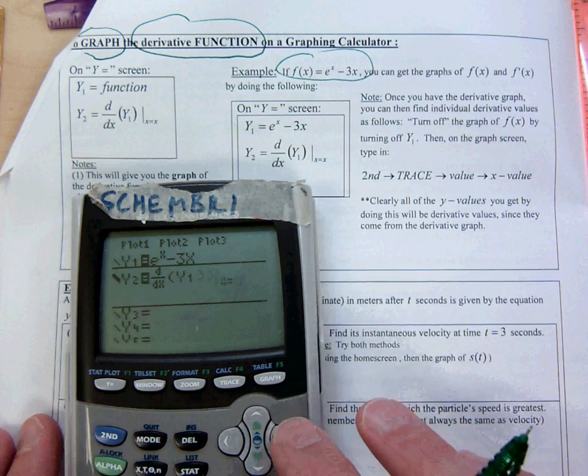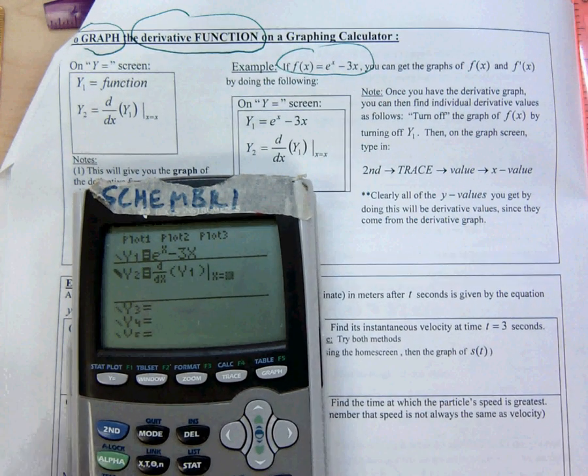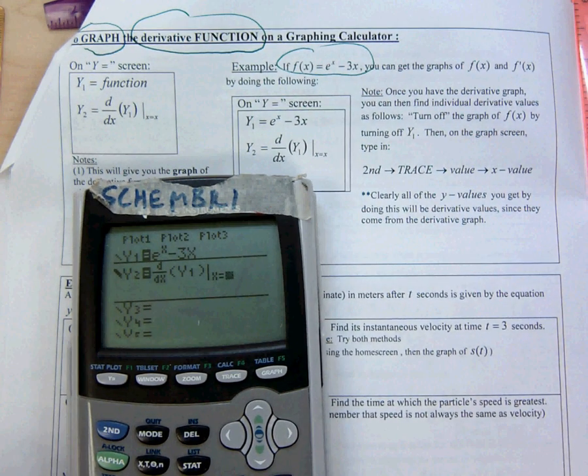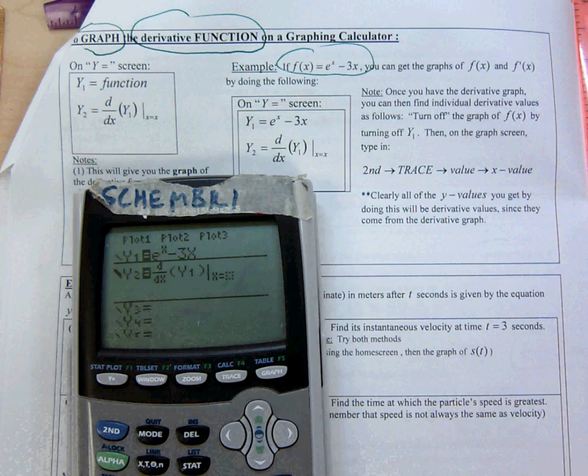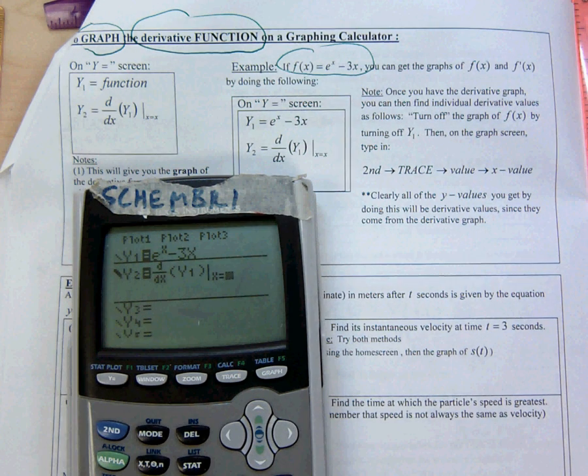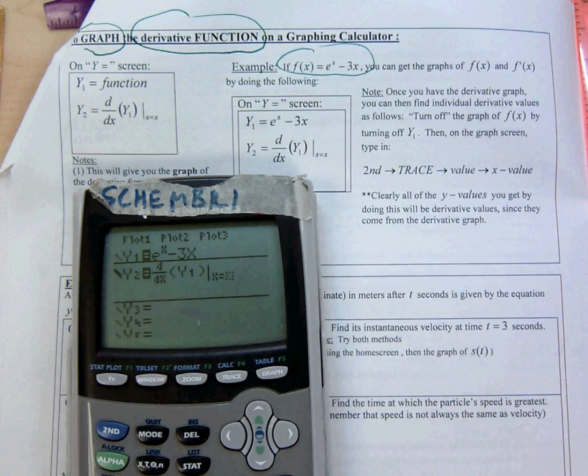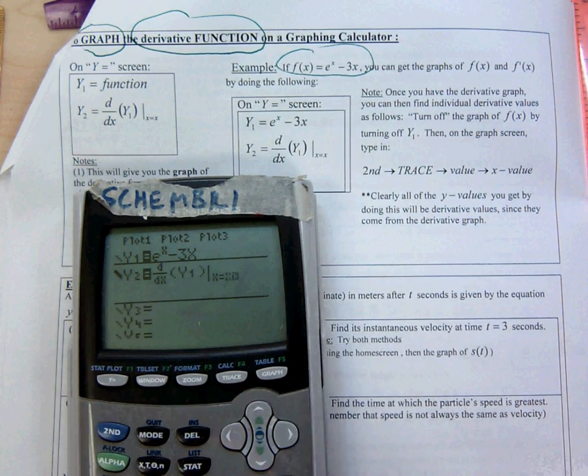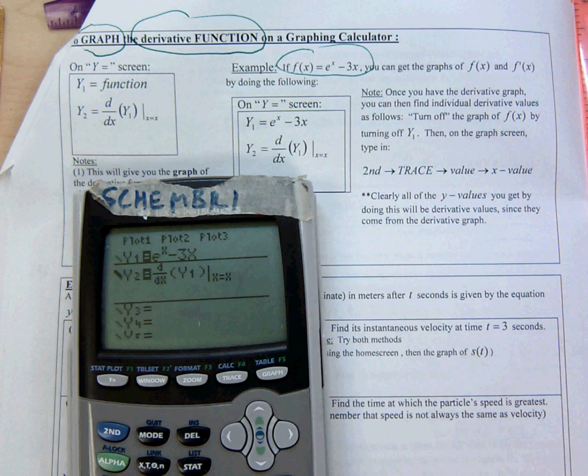All right, now here's what's different. Normally I would put a number here, right? But that will only give me one derivative at one point. I want the derivative at a lot of points, so it'll give me the graph of the derivative. Is that clear? So instead of putting one value there, guess what I'm going to put there? X. So that y2 will be all the derivative values at all x values, which will give me the graph of the derivative function. Does that make sense?